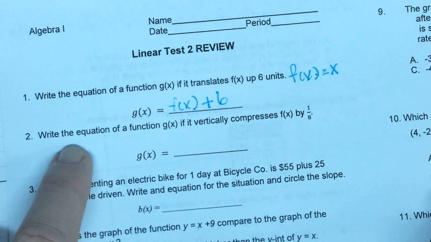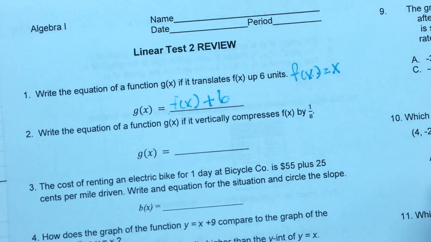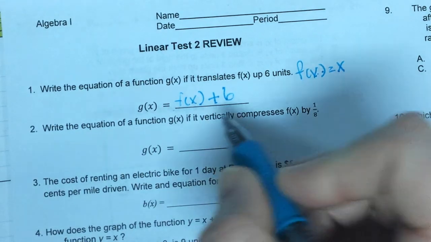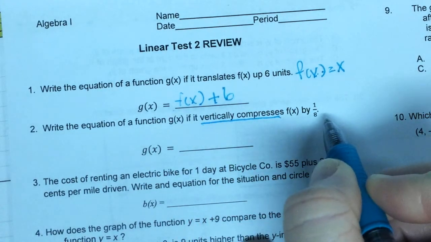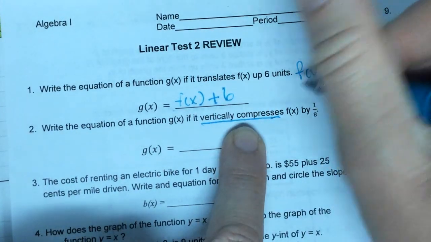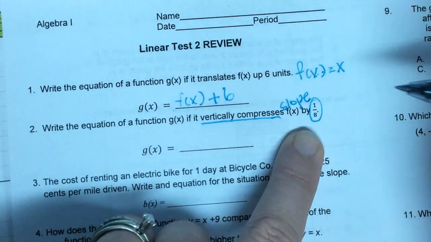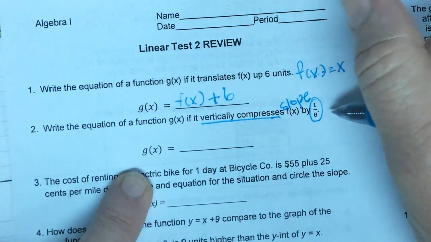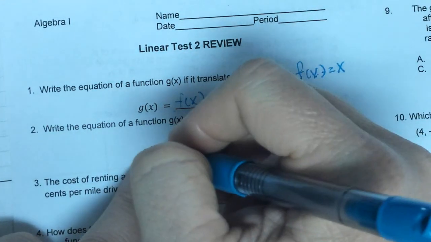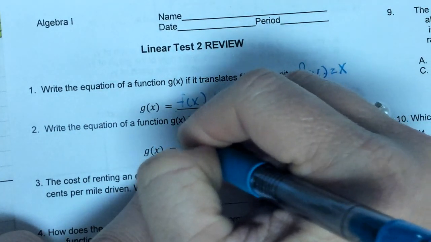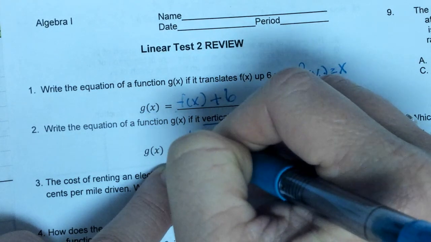Okay. On number 2, it says to write the equation of a function g of x if it vertically compresses f of x by 1 over 8. So this is my hint that I'm talking about the slope. That means 1 over 8 has to be my slope. So 1 over 8 is always in front of x, so that means g of x equals 1 over 8 times f of x.